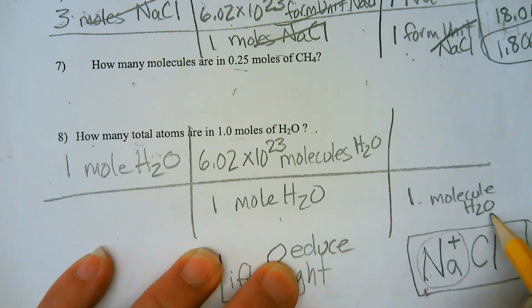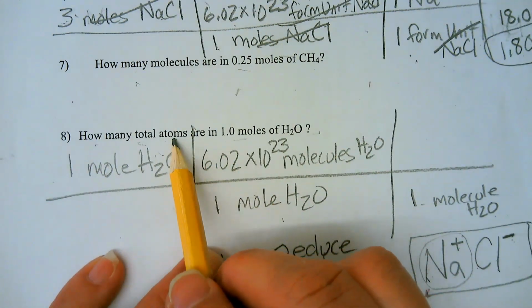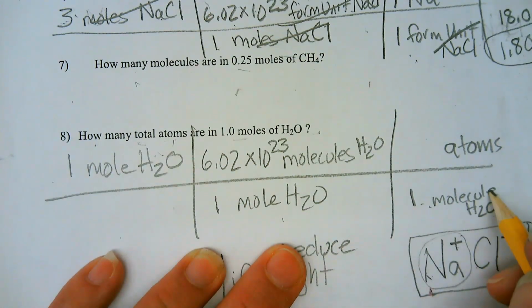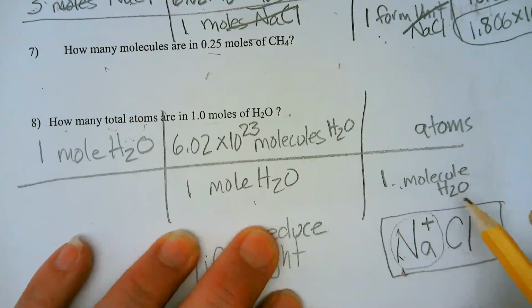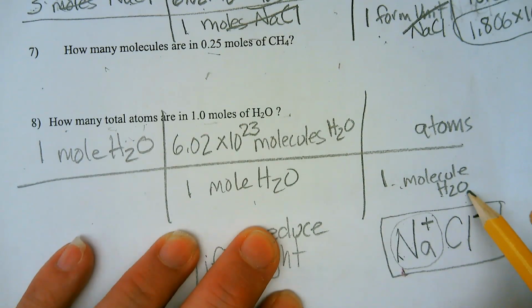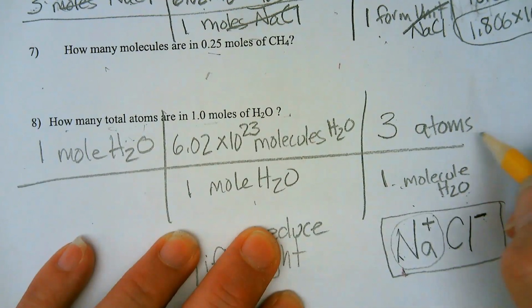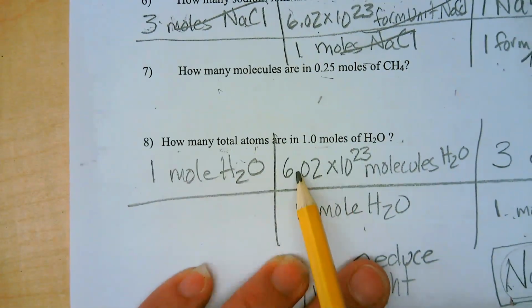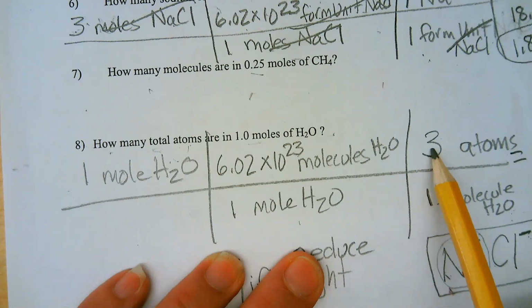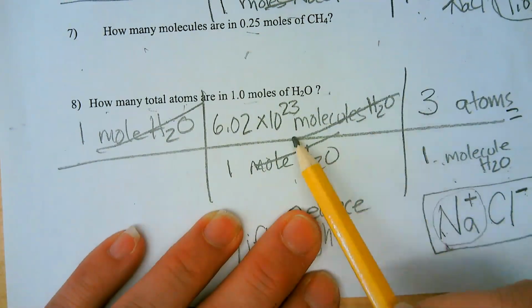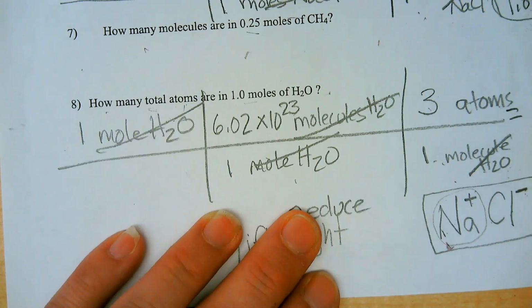So 1 molecule of H2O, what does it actually want? It wants atoms. So how many atoms are in 1 molecule of H2O? Well, there's 2 H's and an O, so that looks like 3 atoms to me. So there are 3 atoms in 1 molecule of H2O. So 6.02 times 10 to the 23rd times 3 divided by 1. We cancel, cancel, cancel, cancel. We end up with atoms.